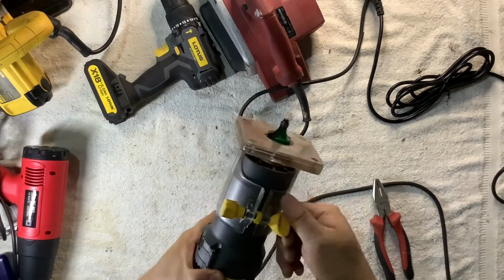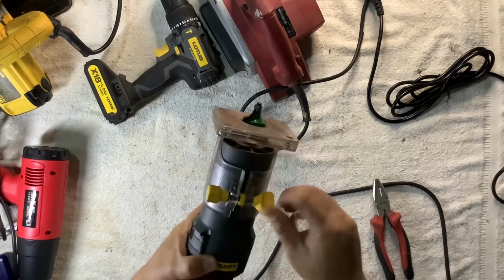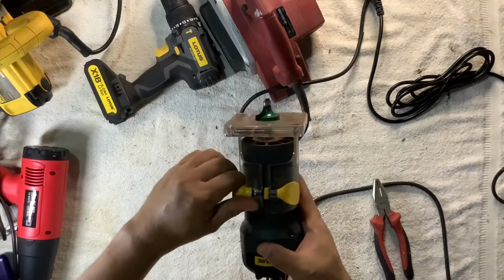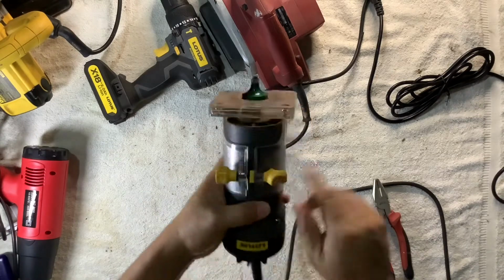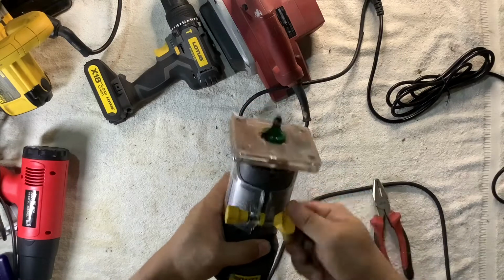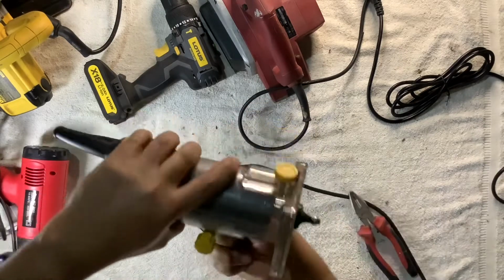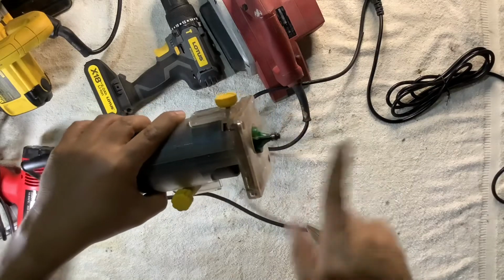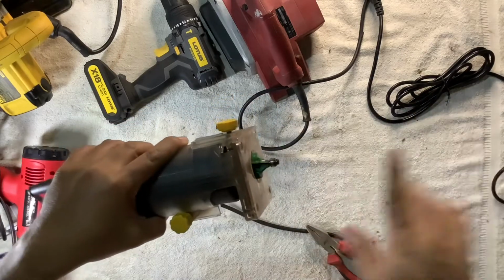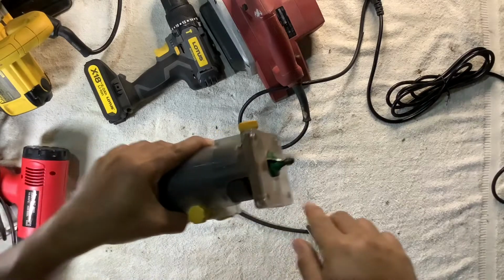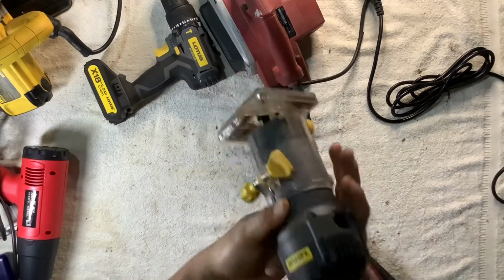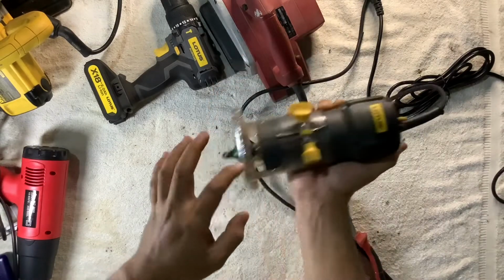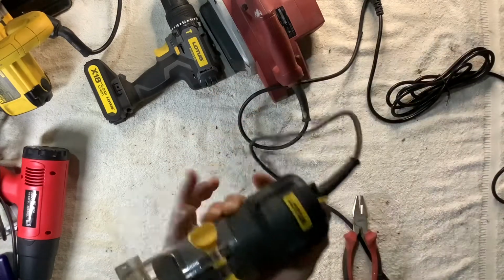This is the lock for the depth, it could be moved. So let's say you get that depth, we simply lock it, and then as you can see, the design is concave, so any part of the work that passes through becomes concave. Very good for the crown. How this is used, I will be having a different video for this.